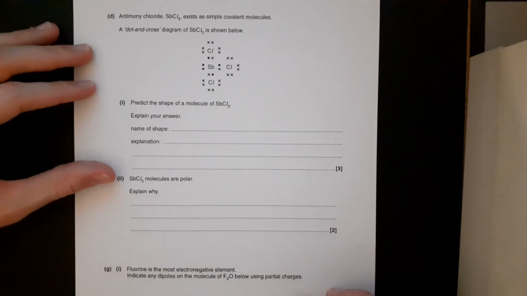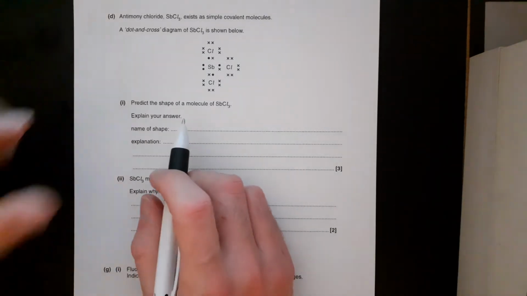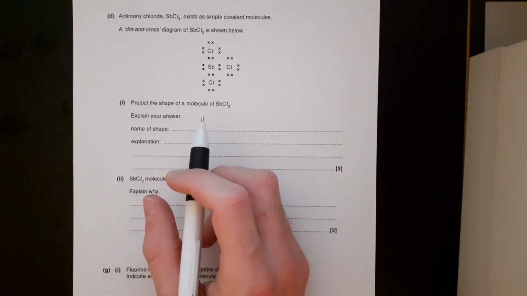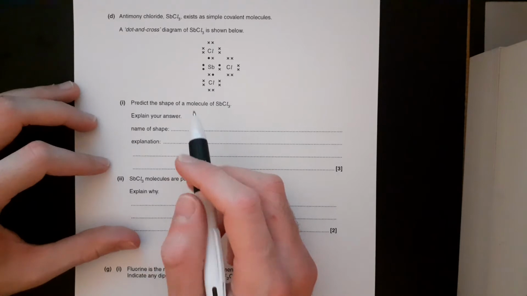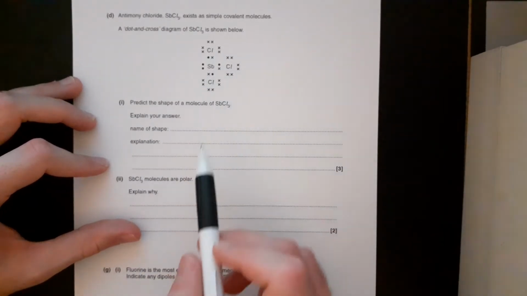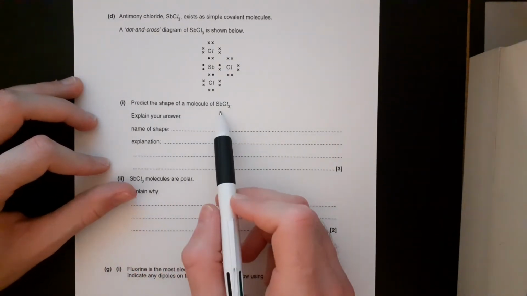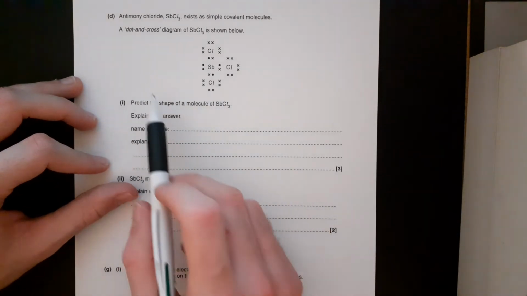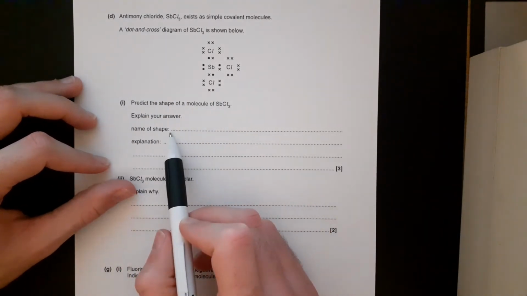This is also going back to the work we did on shapes of molecules. So if you're not comfortable with that, it might be worth watching those videos. Here we've got a dot and cross diagram, and it wants us to predict the shape of this SbCl3, antimony chloride. So, what's going on here?